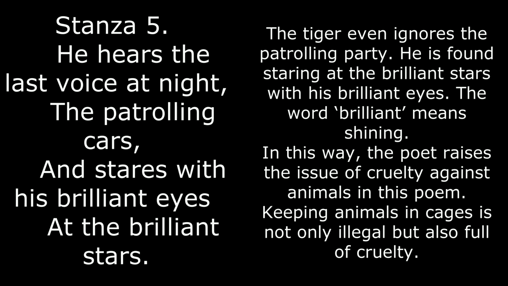In this way, the poet raises the issue of cruelty against animals in this poem. Keeping animals in cages is not only illegal, but also it is full of cruelty and inhumanity against animals.